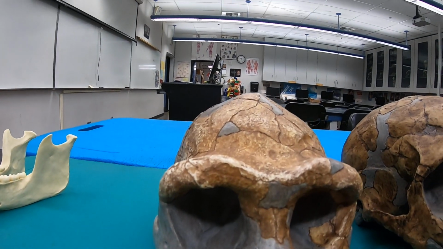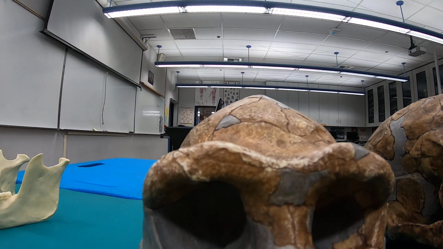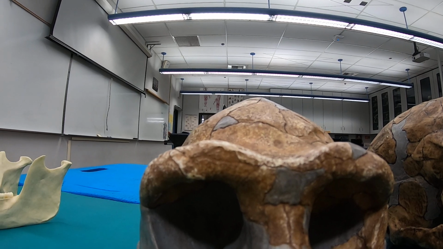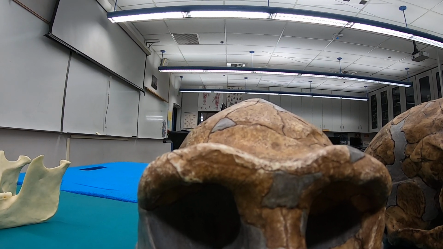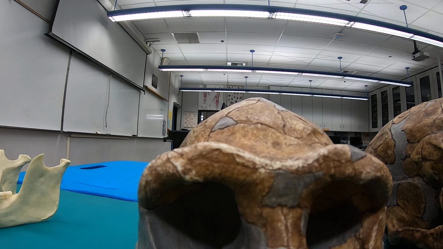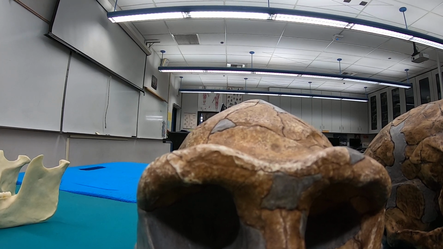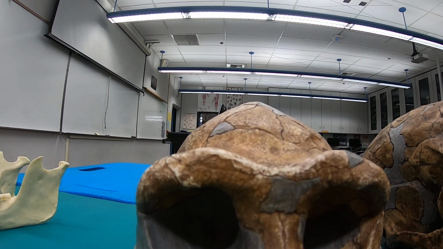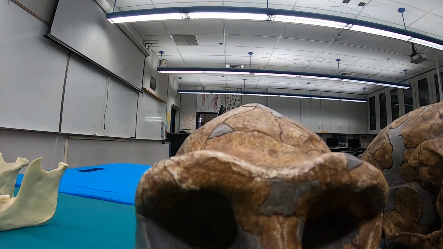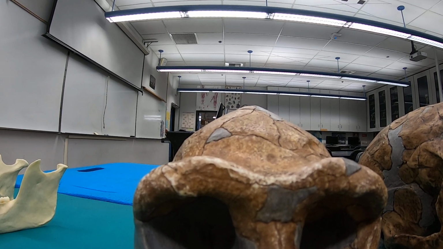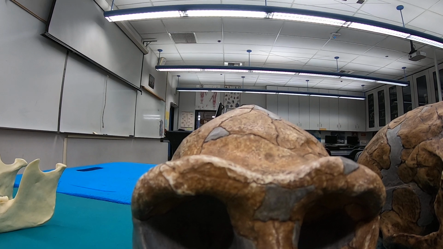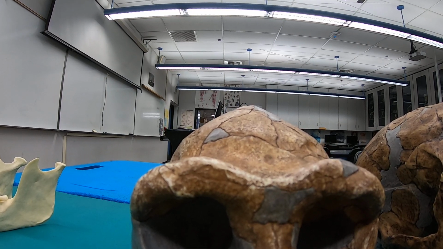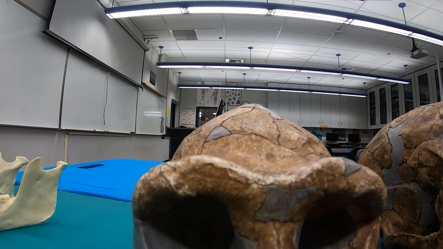It may be difficult for you to see, and I'm going to try and angle it. There we go. You can see how the top of the frontal bone is kind of pinched up. We call that feature a sagittal keel because it typically occurs along the sagittal plane, the same plane that we see the sagittal suture, the sagittal crest.